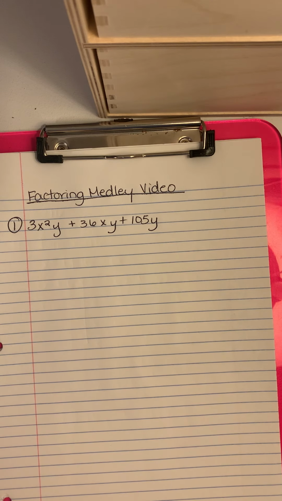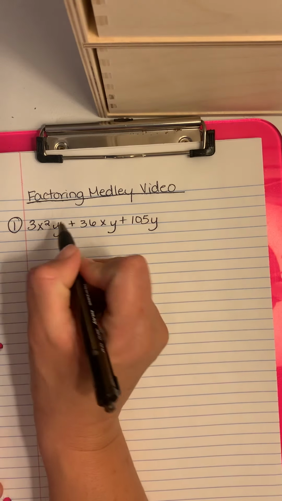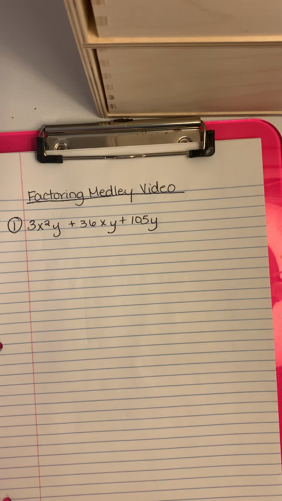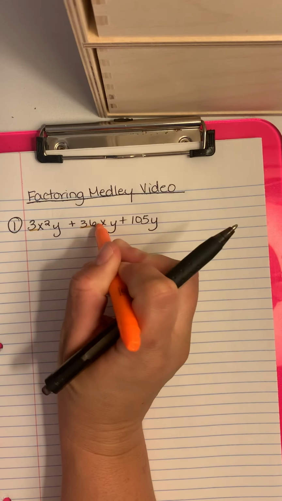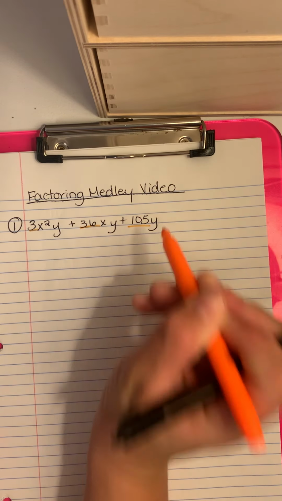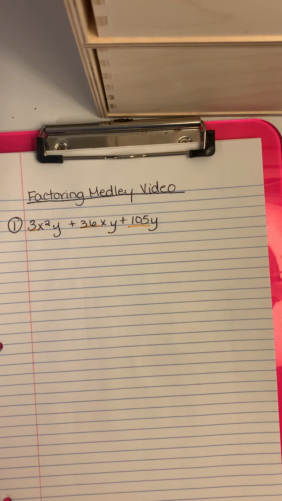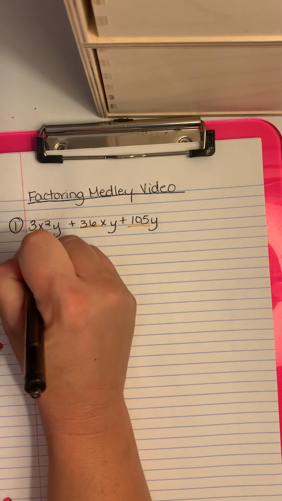So if I go down my factoring list, what did we start with? We started with the GCF, or taking out what's common. I'm going to start by looking at 3, 36, and 105. Those all can be divided by 3.